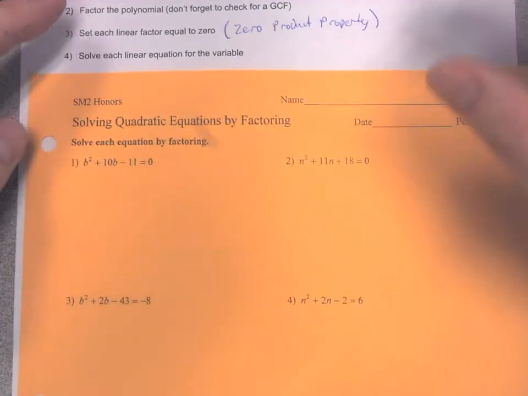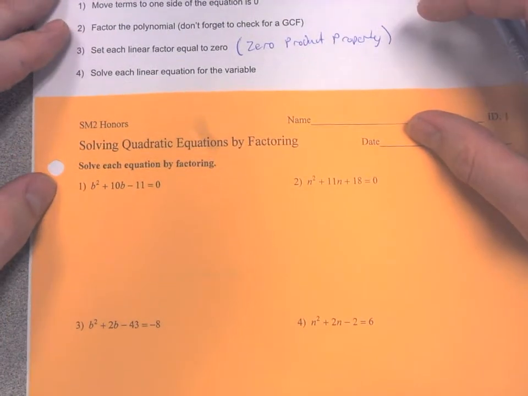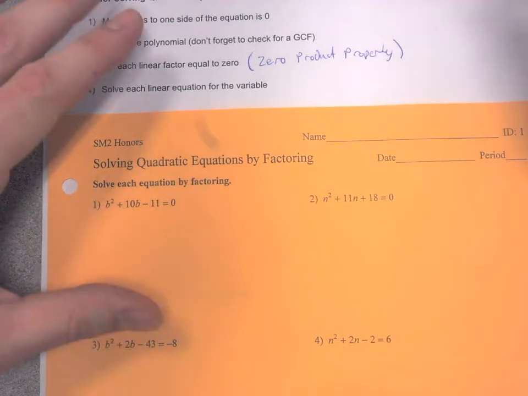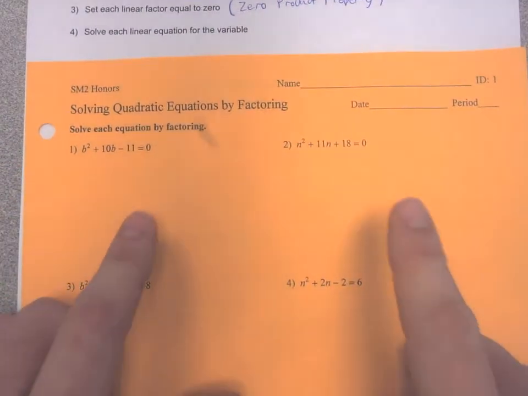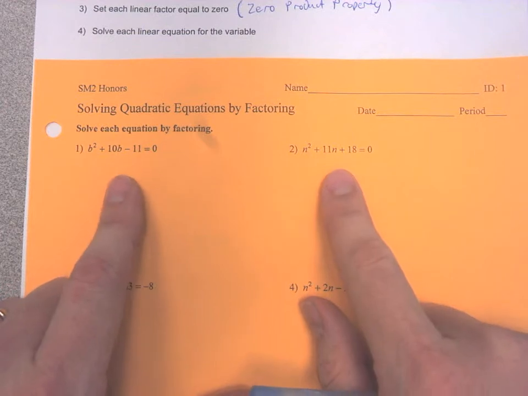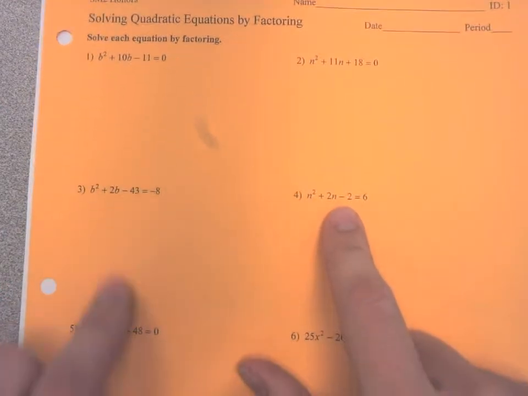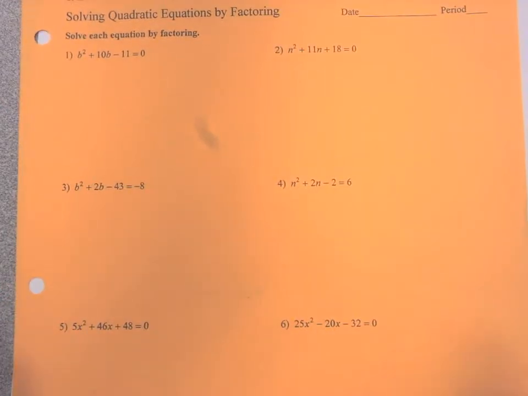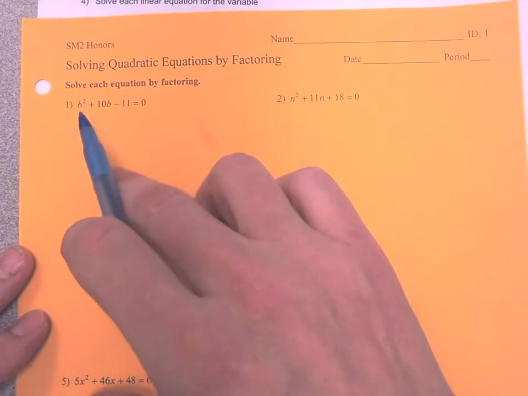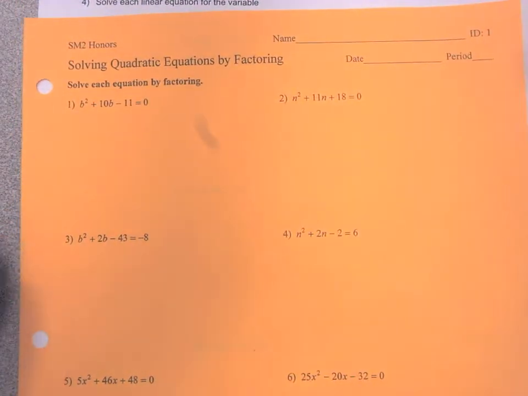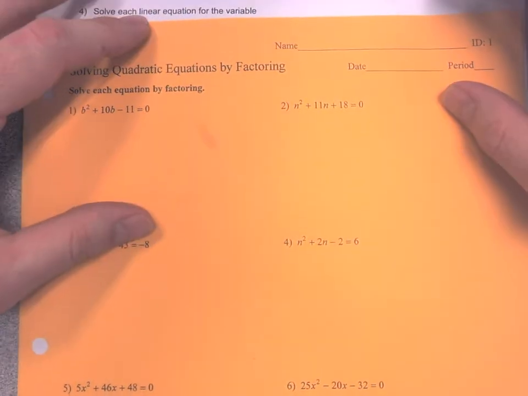So let's go back and take a look at number 1. Let's do number 2. You guys have the odds here, and these are relatively similar. I tried to match them: 1 and 2 are similar to each other, and 3 and 4 are similar, and 5 and 6 and so on. So as I do some example problems here, you can usually apply that over here to the other side. Maybe not in every single case, but let's go ahead and do a couple.